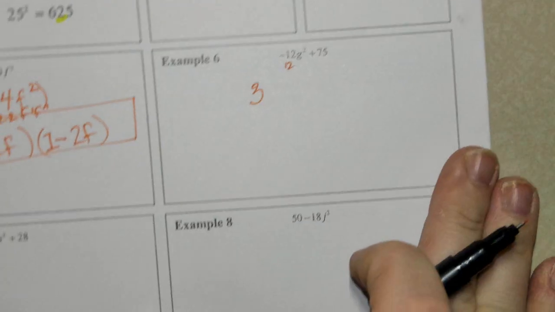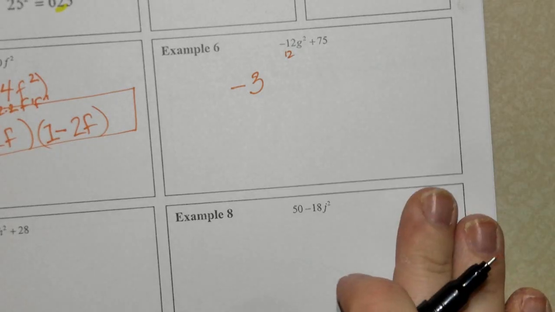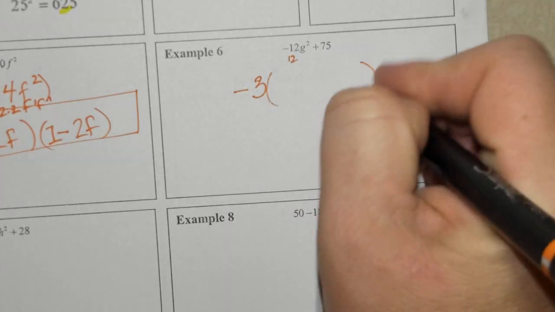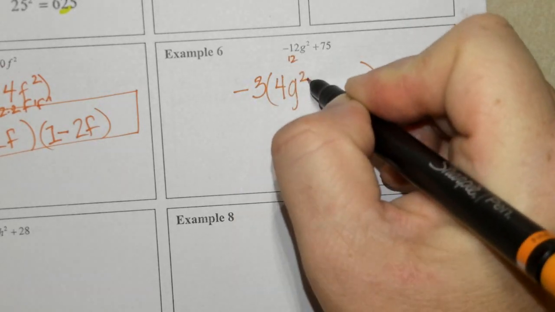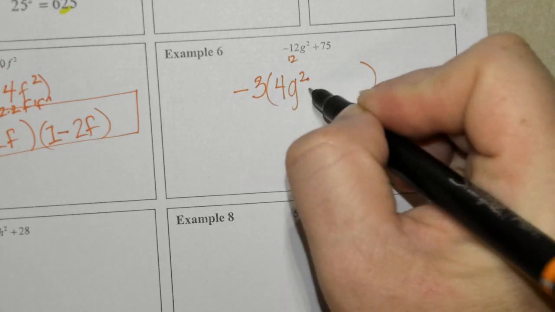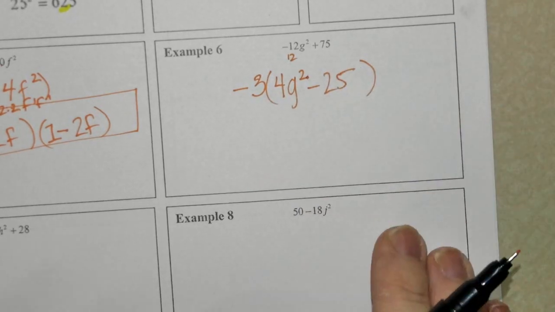So I'm going to factor out a 3, and not only am I going to factor out a 3, let's try a negative 3. Negative 3 times 4 is negative 12, attach the d squared. Negative 3 times negative 25 is a positive 75.